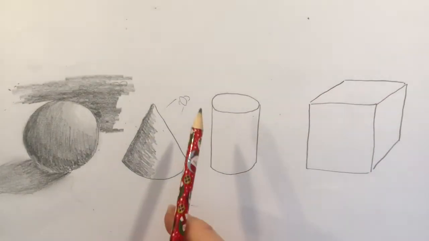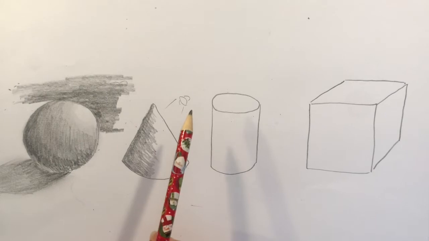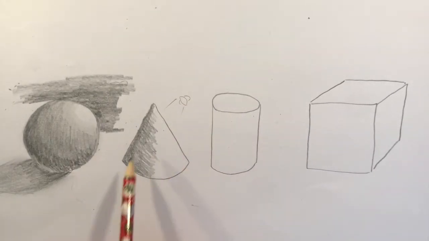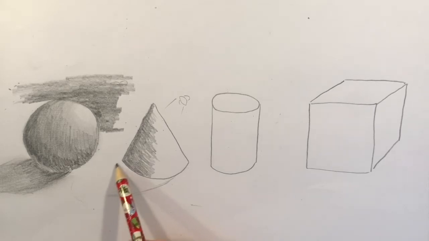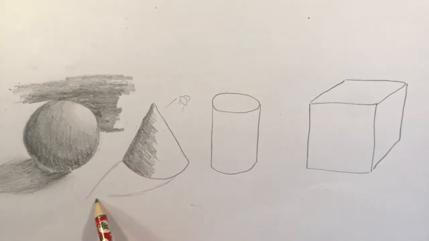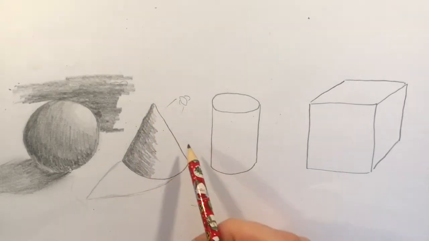And then if you can imagine where the drop shadow is, it's going to be opposite of the light source. So just like the sphere, although this one might be a little bit of a different shape since this is a cone shape.